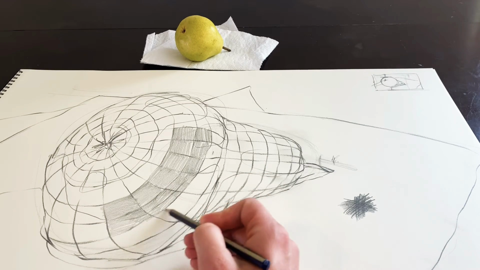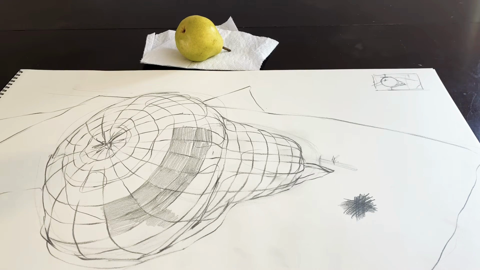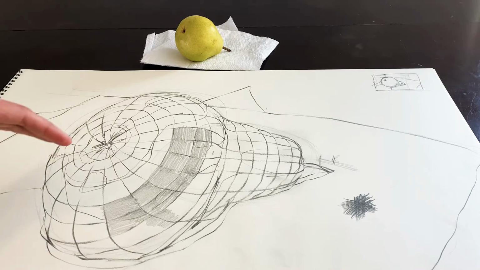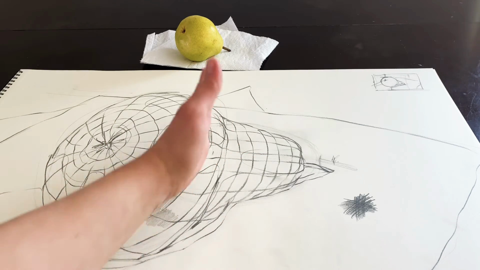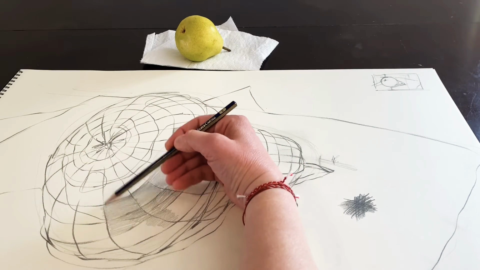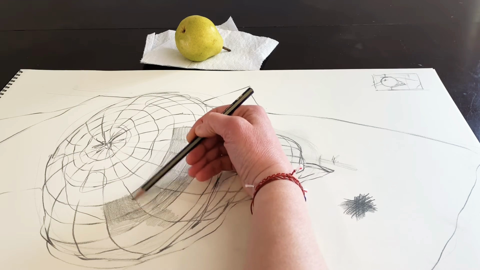After I develop all of that value, I will change direction and follow the other cross contour lines, the ones that are going almost horizontally while these ones are going more vertically. And I'm still going to follow them. So in order to build up that value, I'm going to go in the other direction.